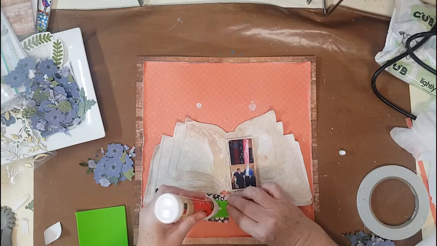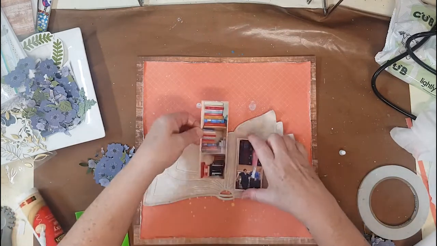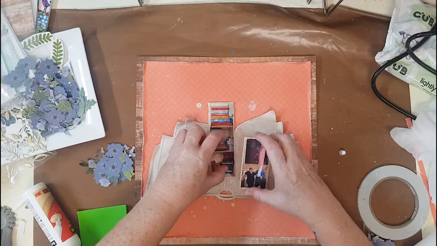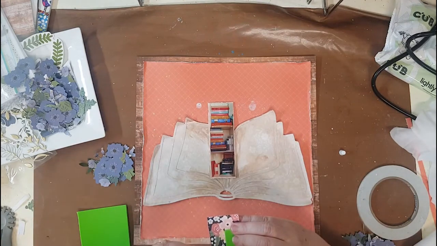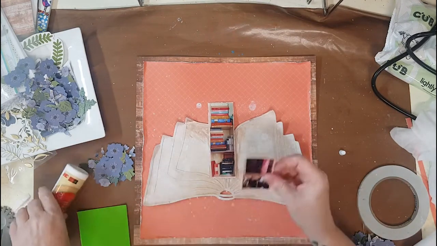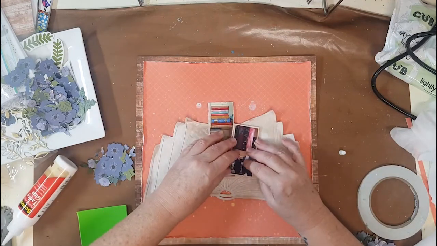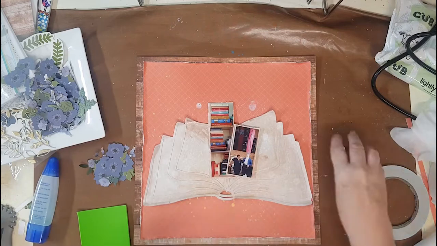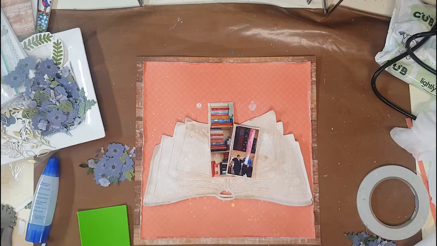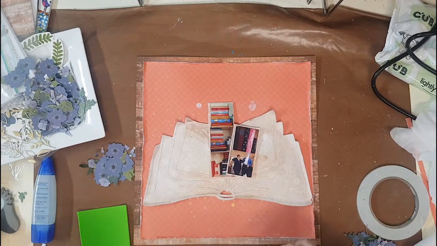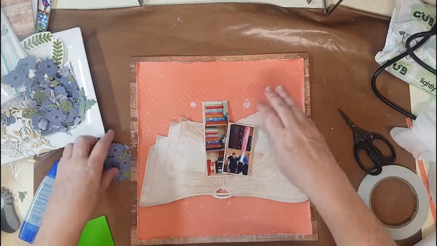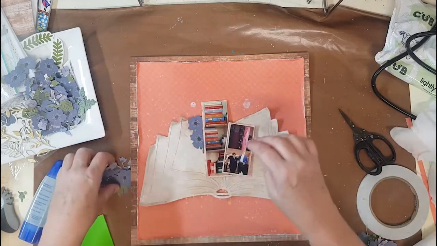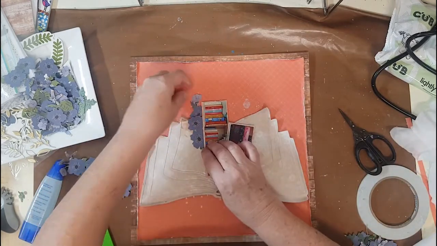Her love of Pride and Prejudice is well known in my family and across the friends. She's an English teacher as well, so she teaches Pride and Prejudice. I think it's to year 12s. I'm not sure. And she loves it. I asked her to take photos of her bookshelves with her Pride and Prejudice editions. She has 42 editions of Pride and Prejudice currently sitting in her bookshelves.